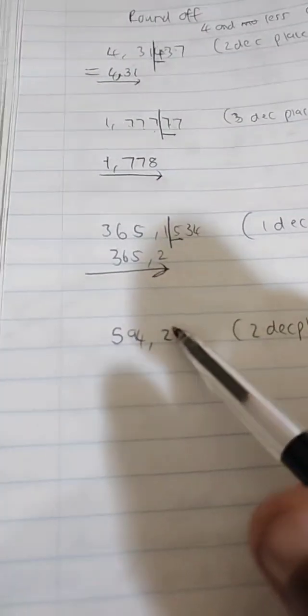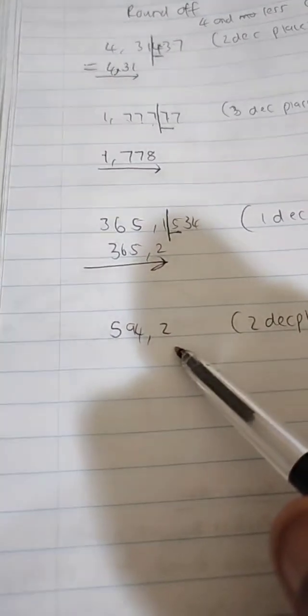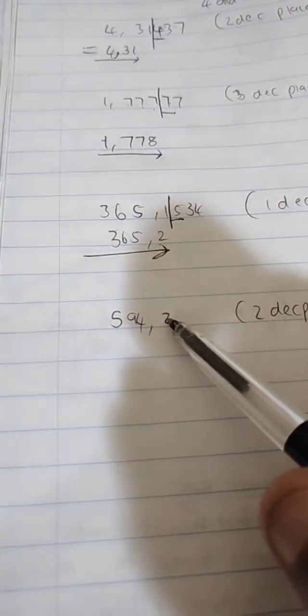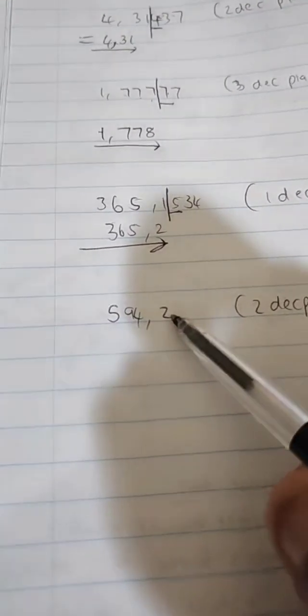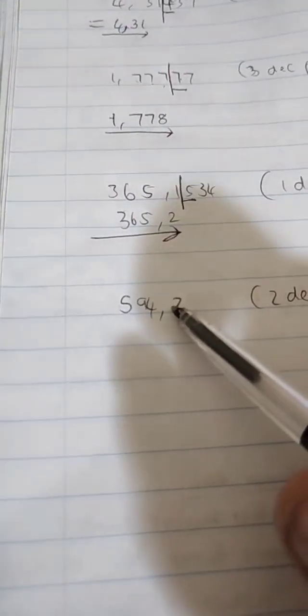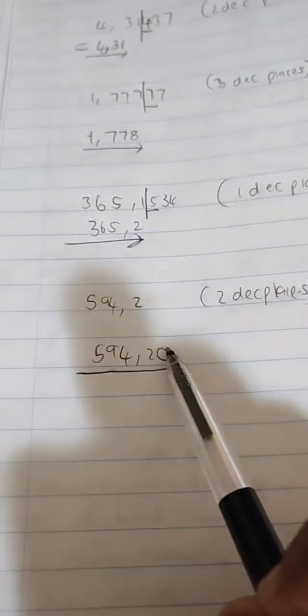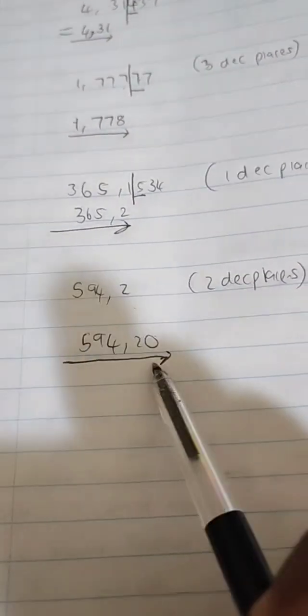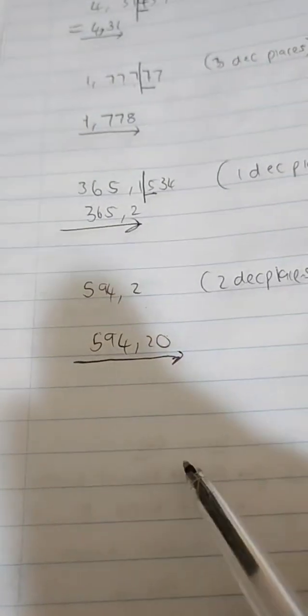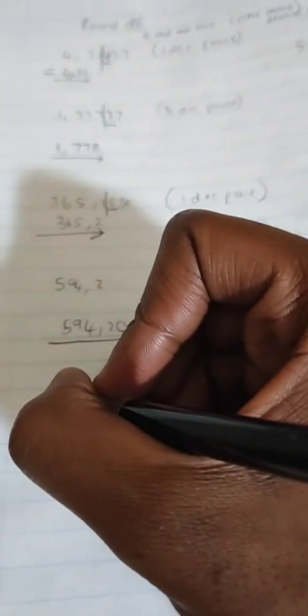Here we are at 1 decimal place. So obviously we can't exactly say we are cutting off because we are at 1 decimal place, but rather if we move another additional decimal place, it would be 594,20. Very good. Love it, guys. Now we have a 0 at the second decimal place, and obviously it would be a 0, right? Very good. The last one.